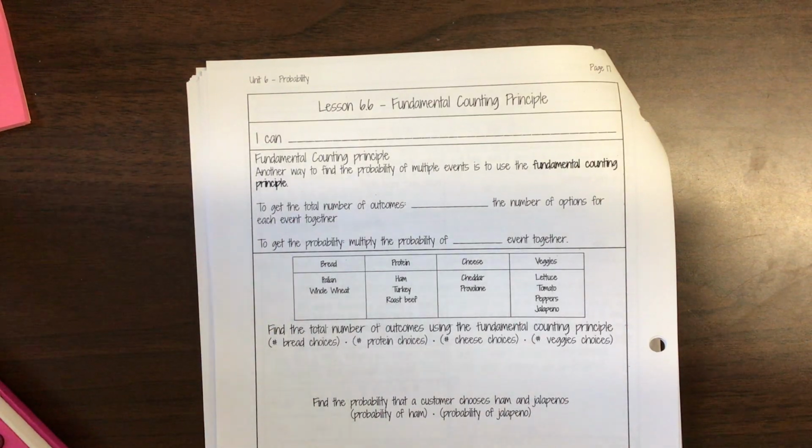Okay, we are moving right along. We are on lesson 6.6, which is our very last part of probability. So you've made it. The end is here. Okay. And we're going to talk about the fundamental counting principle.